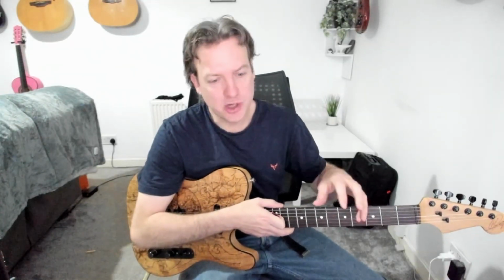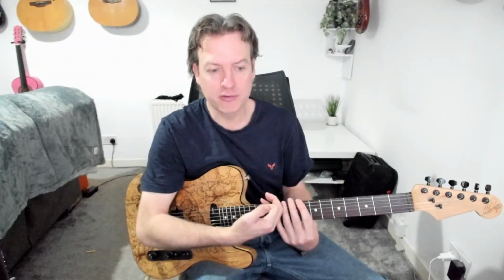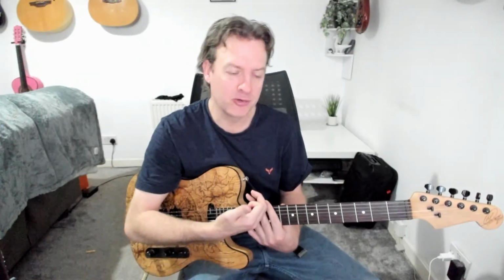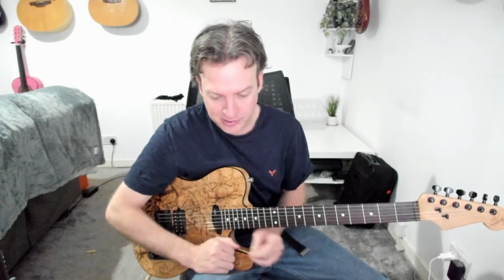This is where the modes come in useful, because then I can travel up through the Dorian scale, and then the Phrygian scale, and then the Lydian scale. And that way of thinking about modes is really, really bad.